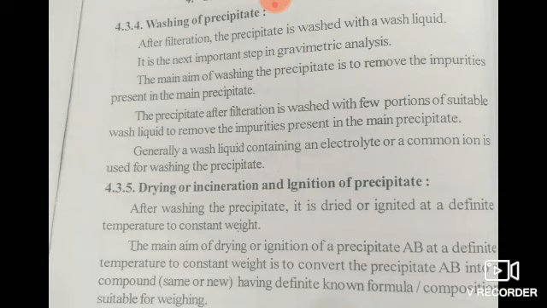So we get the definite known formula or composition for this compound, suitable for weighing purposes. This is the fifth important step in the entire gravimetric analysis, the drying or incineration or ignition of the precipitate.